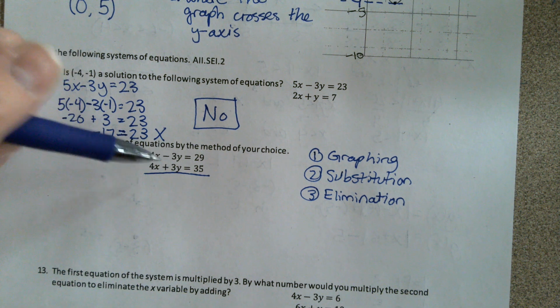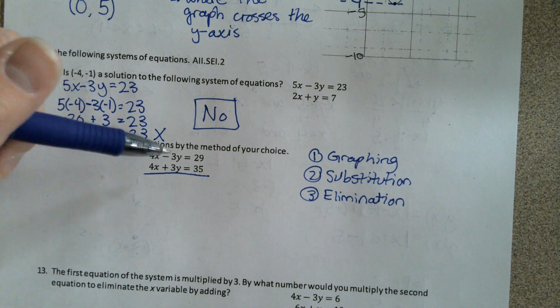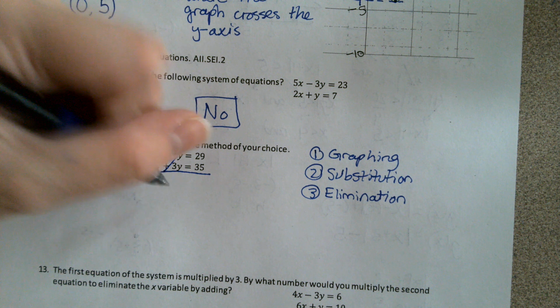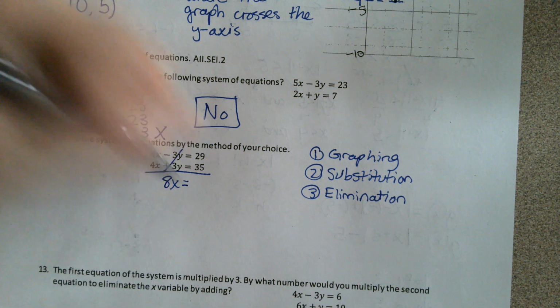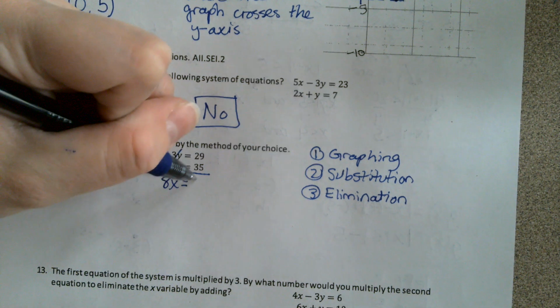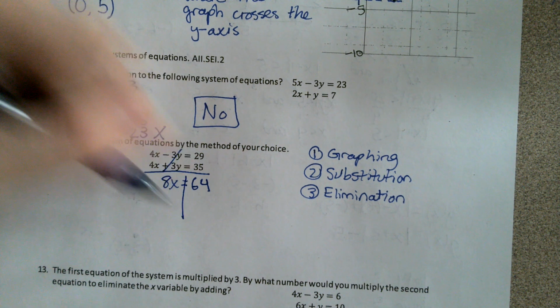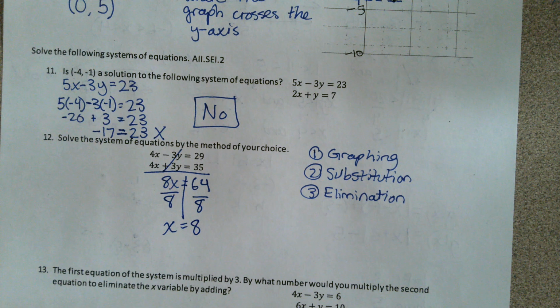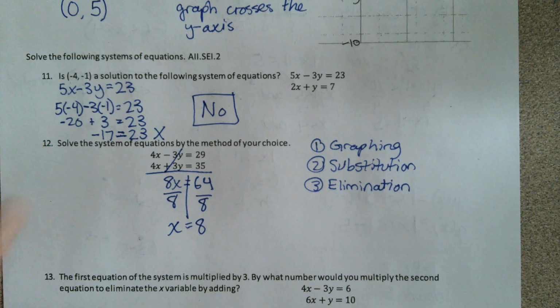Because on the y's, we have a -3 and +3, which cancel. So when we add straight down, 4x and 4x give us 8x equals 29 and 35 gives us 64. Divide by 8, x equals 8. That took no time at all, and I'm almost done.